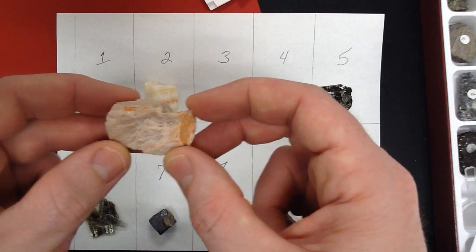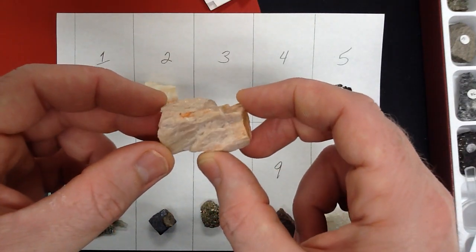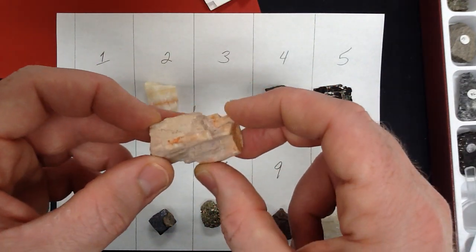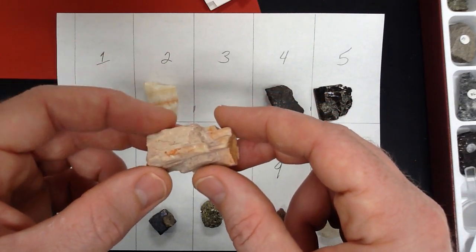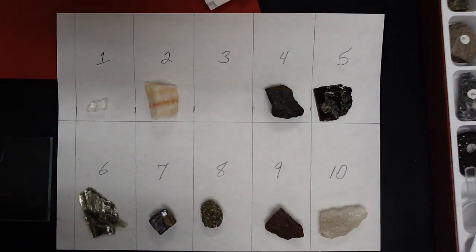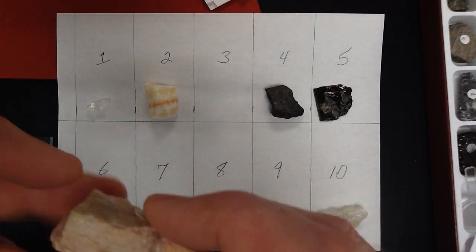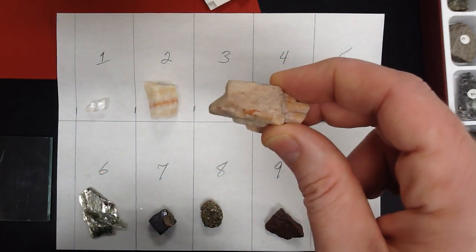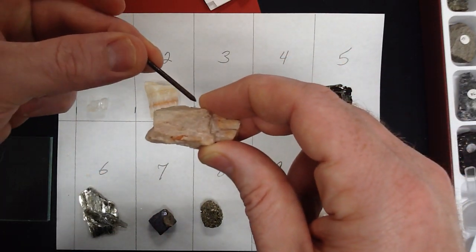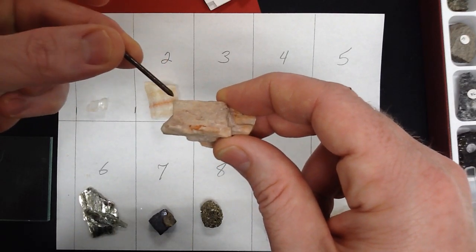This one has a pink color, a light white to pink color. I'm not seeing a whole lot of cleavage here, although there is a little. If I hold it like this, you can see that right there is probably a cleavage plane.